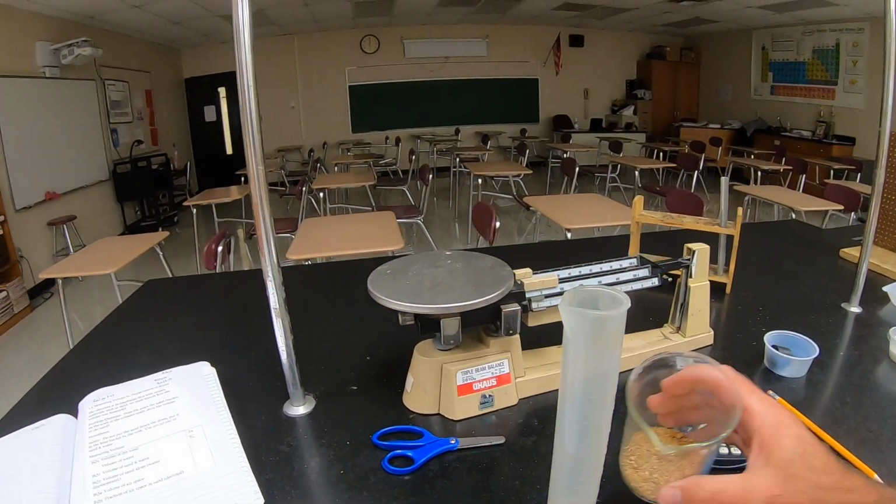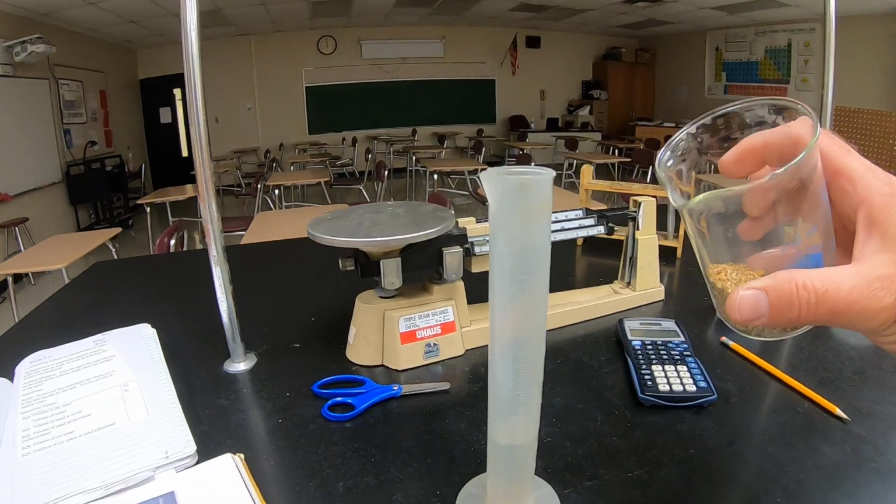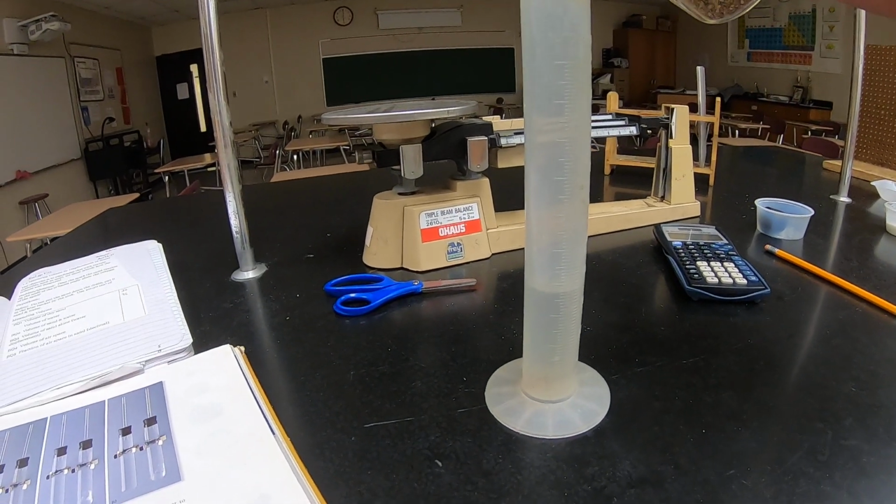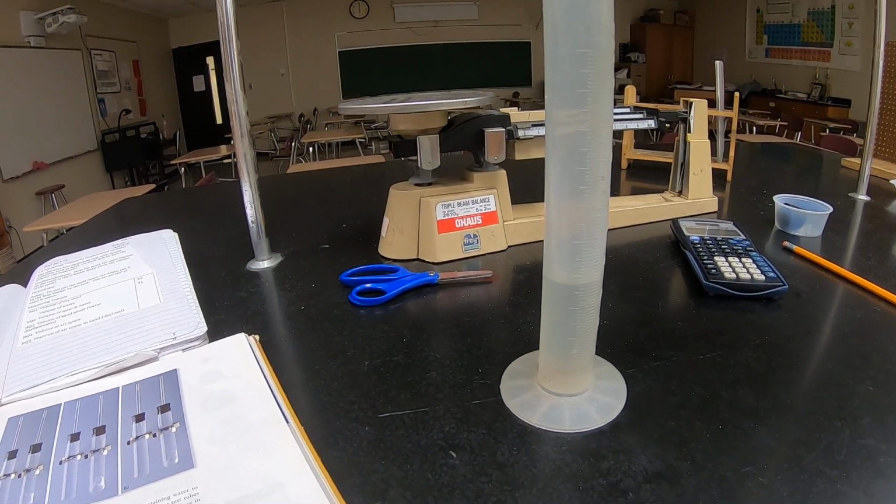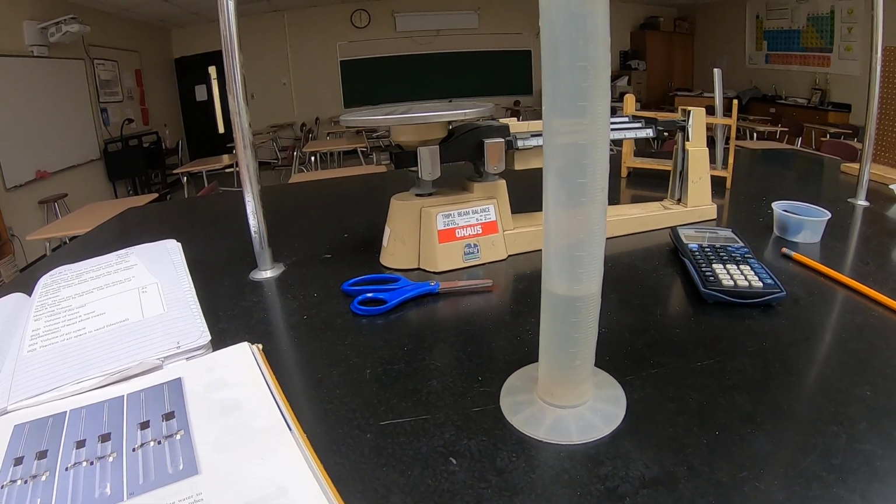And then we're going to use the water displacement method to figure out the actual volume of sand. So I'll pour it in there carefully.